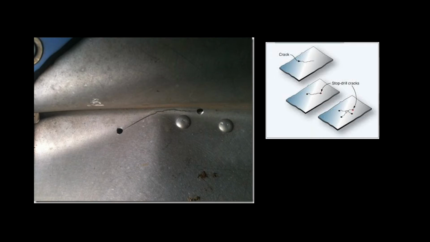Cracks may occur in the sheet metal. If this is determined to be negligible damage, then it may be ignored, or the crack may be stop drilled to keep the crack from growing. This decision should be made after research for the specific installation. It should be noted that this is a temporary fix. Larger damage requires sheet metal repair.